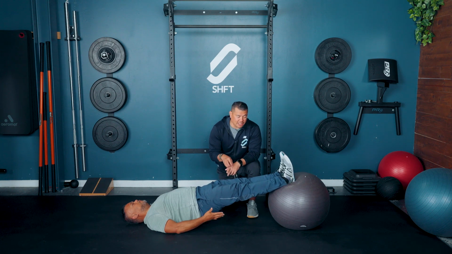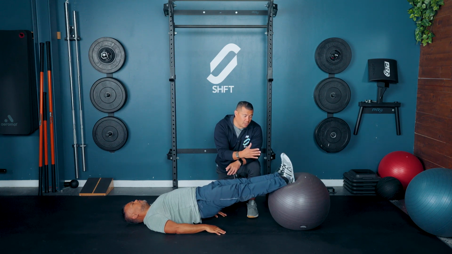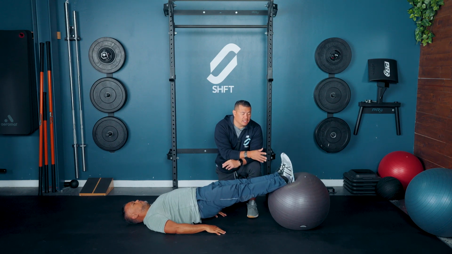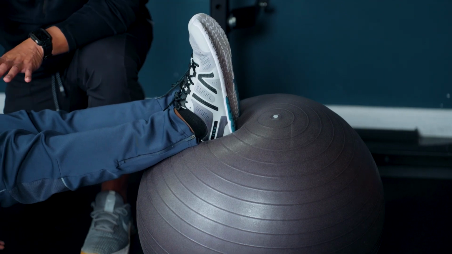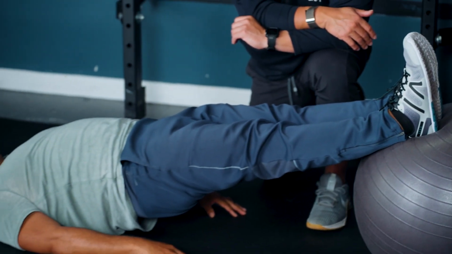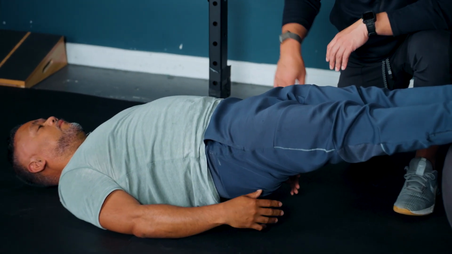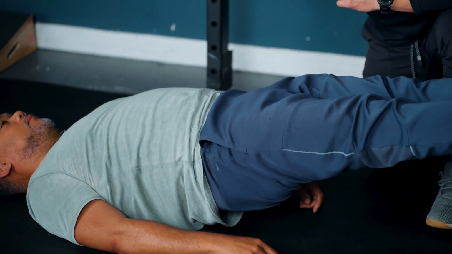And notice what he's trying to do. If you look closely at what's going on here, the ball is shifting from side to side, and that's a normal thing. He's just trying to make sure that he doesn't roll off of it. So utilize the stability ball. Work on bridging the lower half of the body. That's going to force his glutes to start to fire the right way. It's going to force his hamstrings to start to fire the right way.